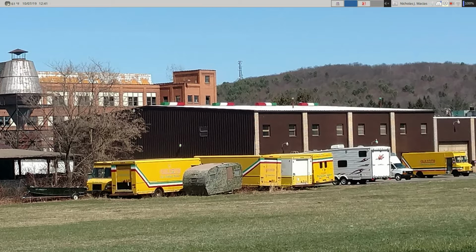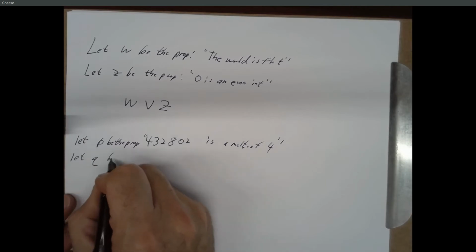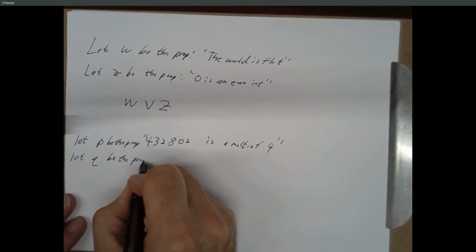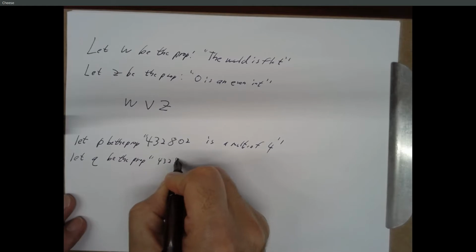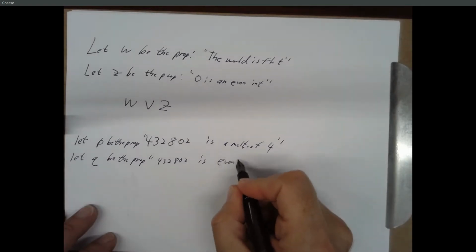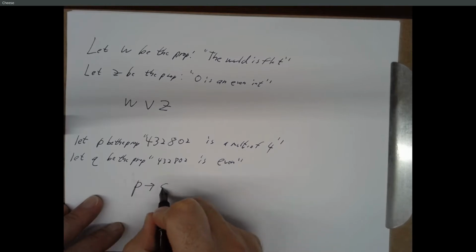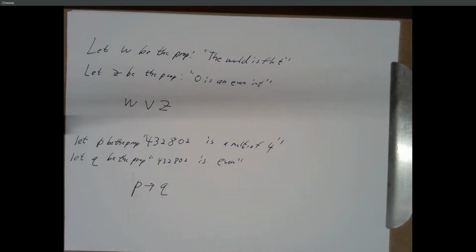So let P be the proposition that this thing is a multiple of 4, and let Q be the proposition that 432,802 is even. And so that compound statement is simply an implication, if P then Q. If this thing is a multiple of 4, then this thing is even.